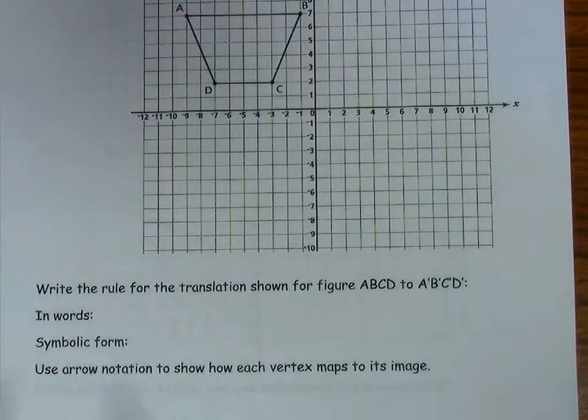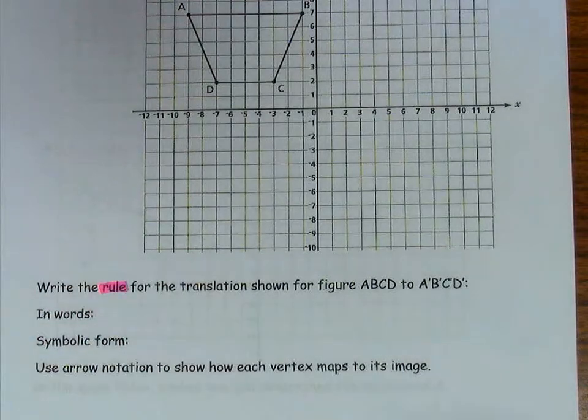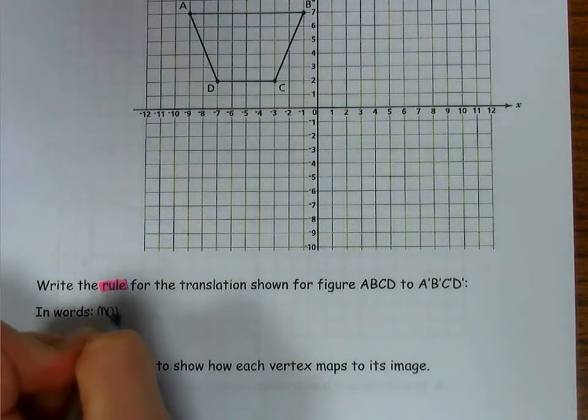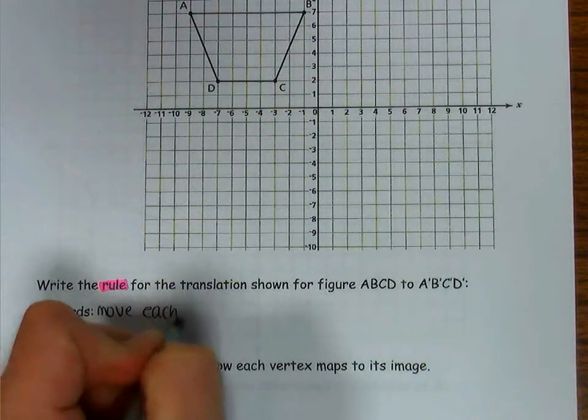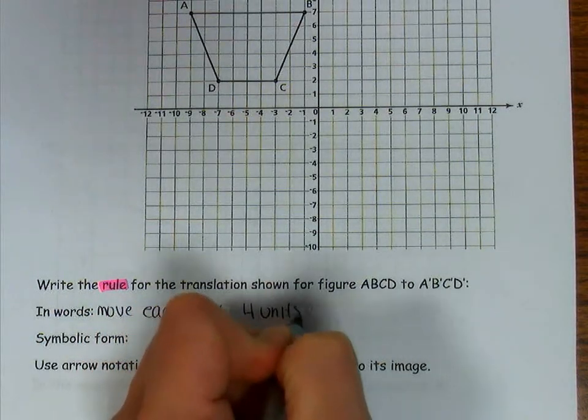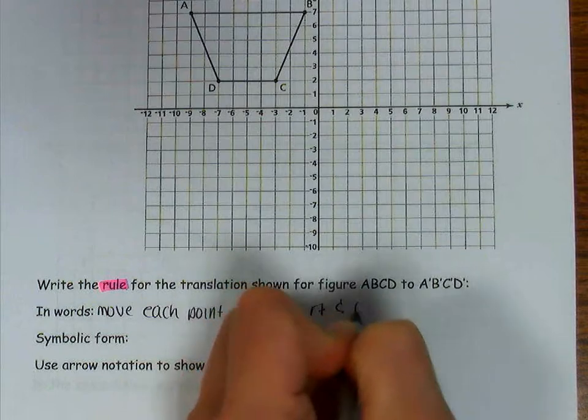So the first question asks, write the rule. We talked about rules in our last video. So in words, we're moving each point 4 units right and 6 units down.